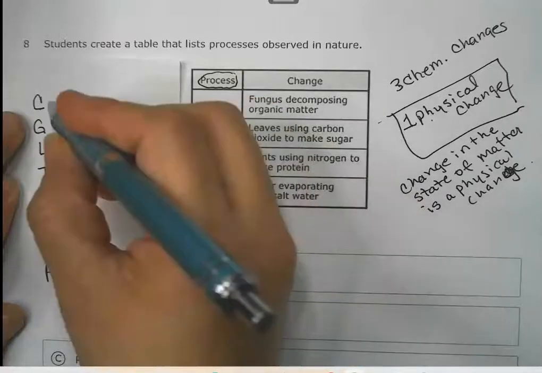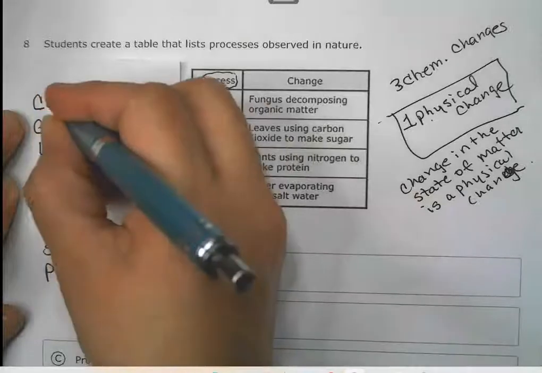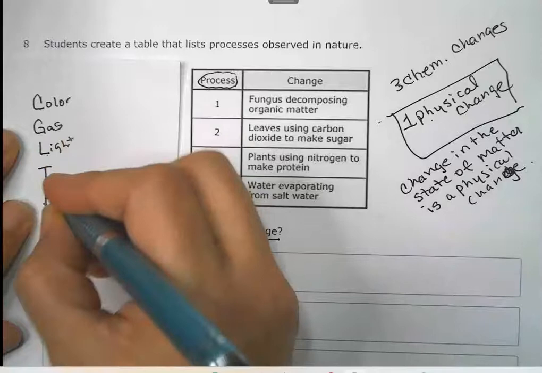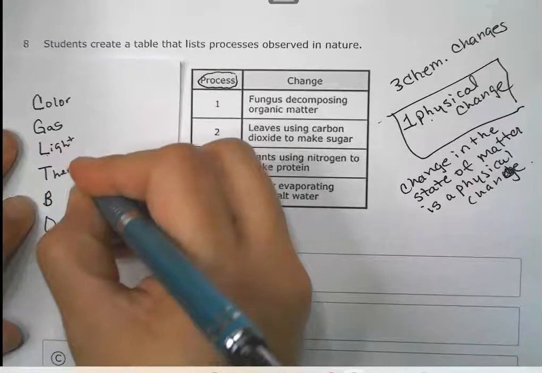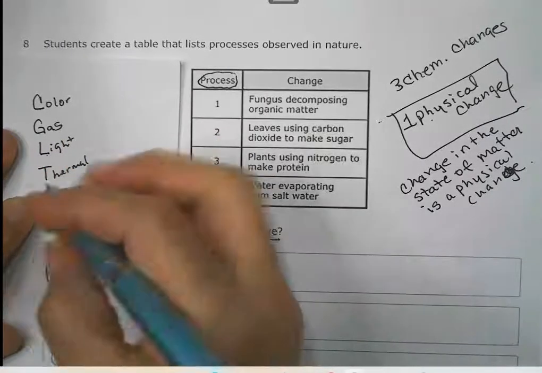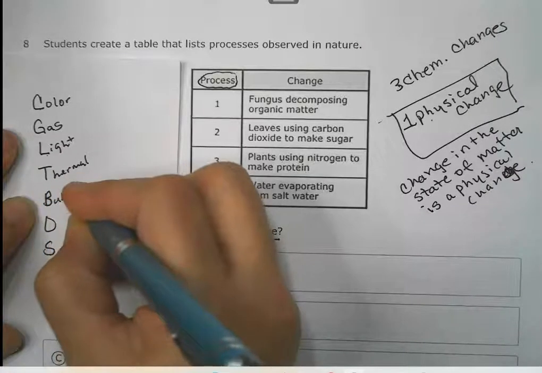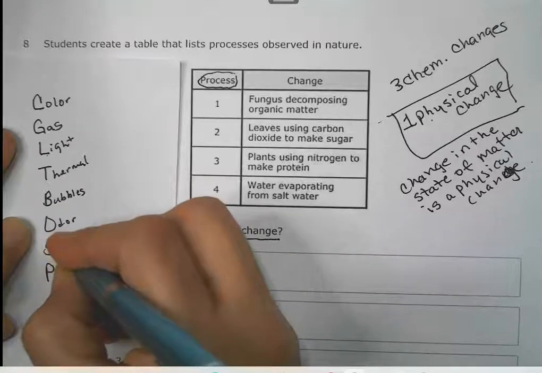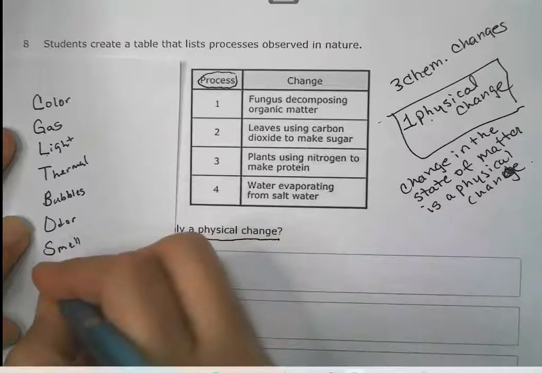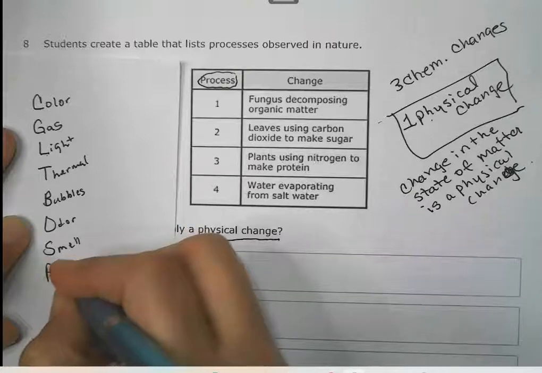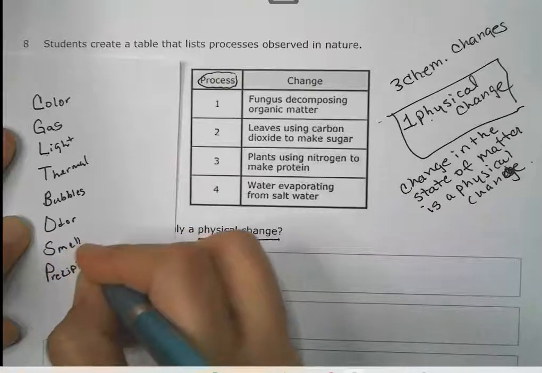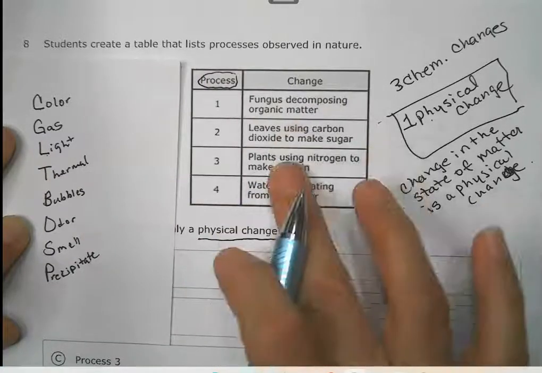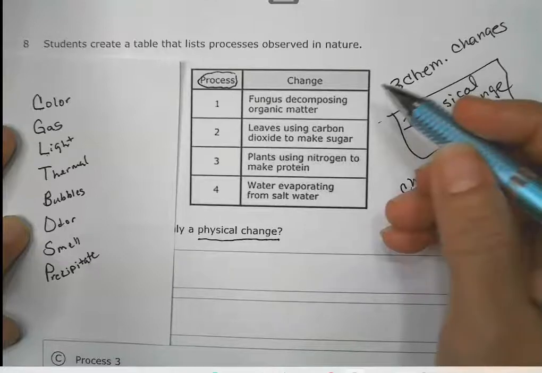So now what does the letter C stand for? Well, this is a change in the color, or gas production, or light production, or thermal energy. That means something gets hotter or it gets cooler. Bubbles, the fizzing goes with the bubbles. The odor, the smell, or formation of a precipitate. So if any of them are here, we're not going to be including it over here. So let's see those changes.